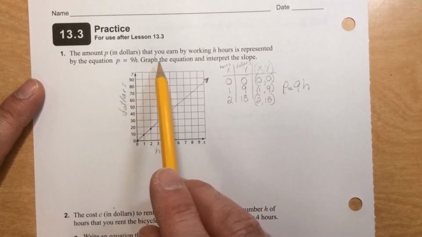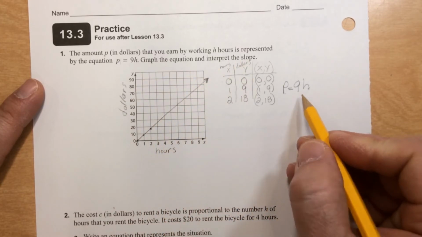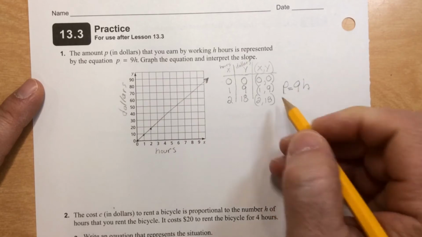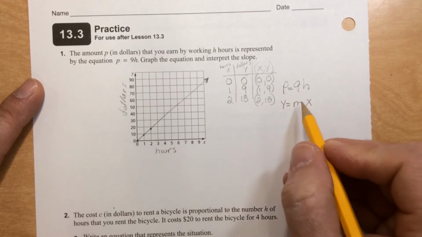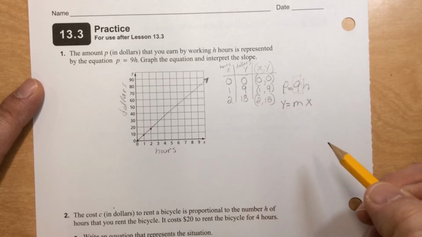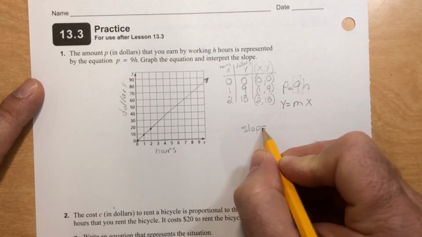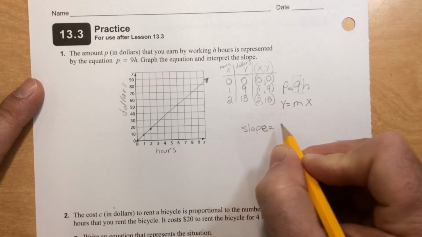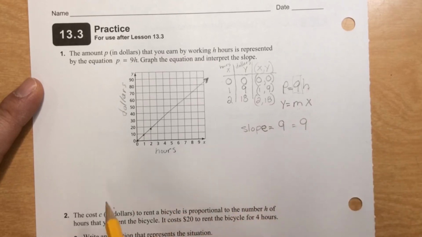Okay, and then it says graph the equation, and interpret the slope. So what does that slope mean? That 9, remember, this is y equals mx form, where m is the slope, so that's where the 9 falls right there. That's our slope. So slope equals 9, and it equals 9 what? Well, 9 y over x, and in this case, dollars over hours.